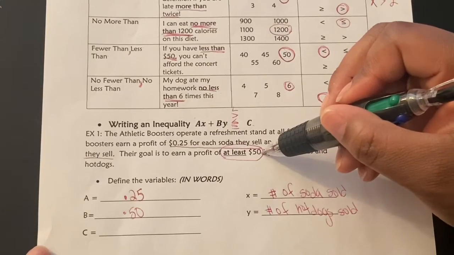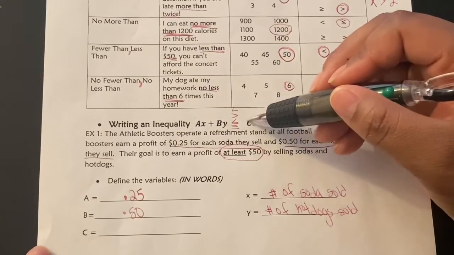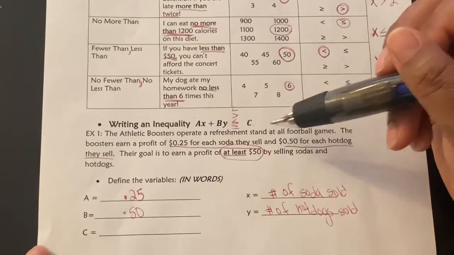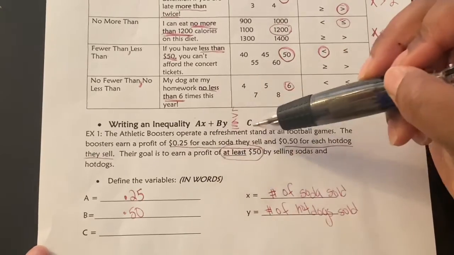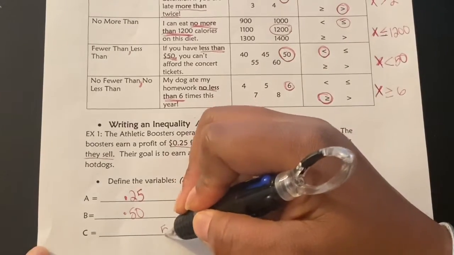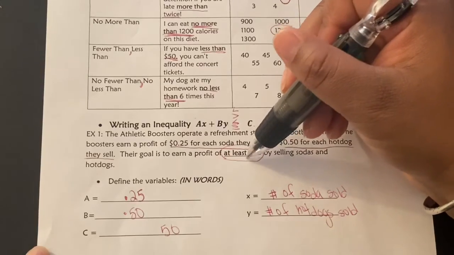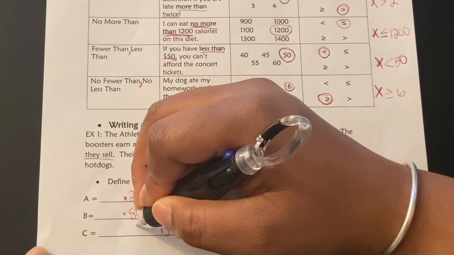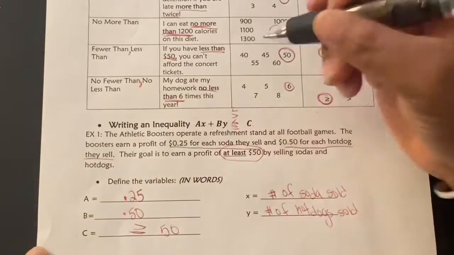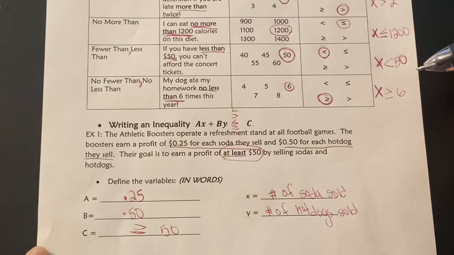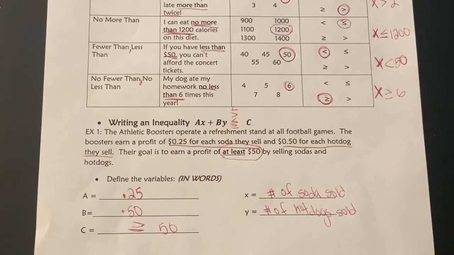Now C is going to be the total. If we have the number of hot dogs sold and the number of sodas sold, we want to earn at least, so it has to be at the smallest amount, 50. So the number is going to be 50. And since we want to earn at least $50 by selling hot dogs and sodas, we're going to say we want it to be greater than or equal to 50, because it's at least 50. We want 50 or more. All right, so now we're going to write out that inequality.